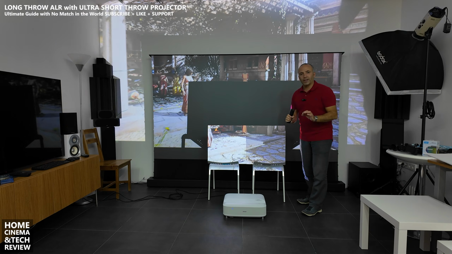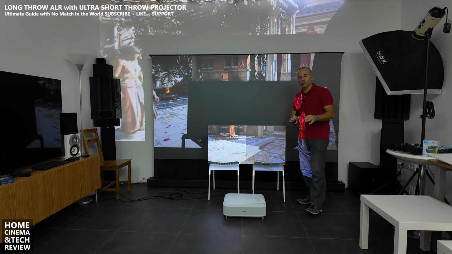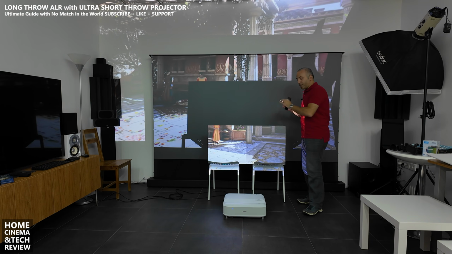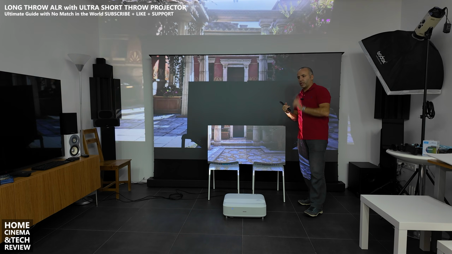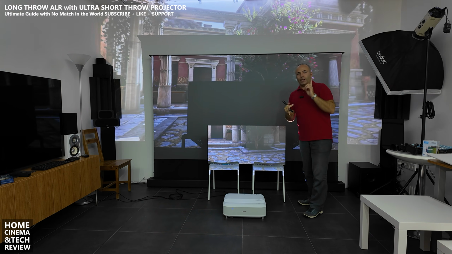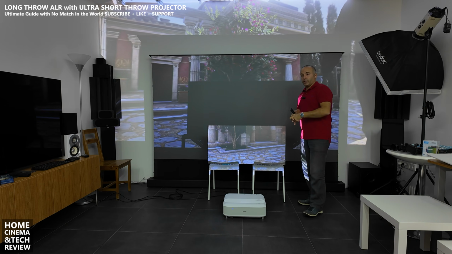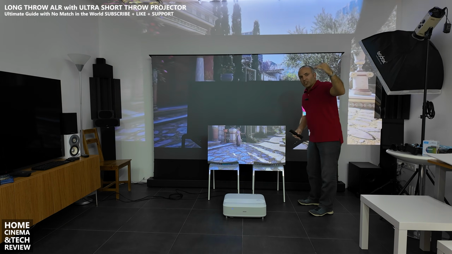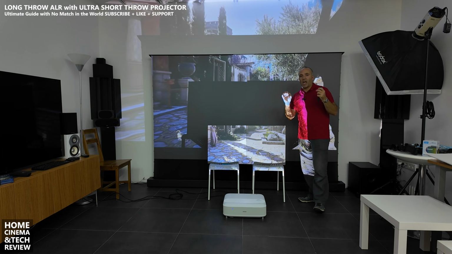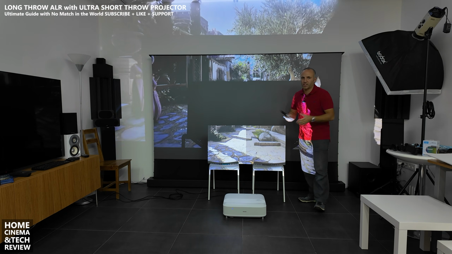That's why long throw ALR screens have higher gain values, and they really help to get the best picture from a long throw ALR. That means you're going to be enjoying your Valerian, your laser or LED, single LED or triple laser projectors, if you catch the right angle and if you have enough brightness. Let's just face it.